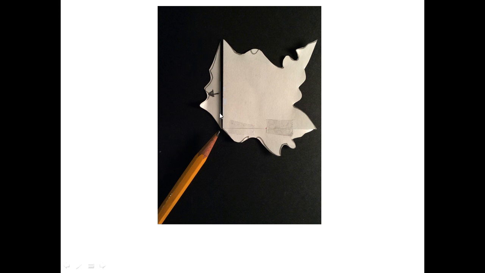Now I've got it on the other side, and I need to make sure the corner of the little shape lines up with the corner of my square that's left over right there. Okay, now we're going to put tape on that. Make sure your tape does not come off the edges. And now we have a shape. And it's a pretty interesting shape. I'm happy with this shape.